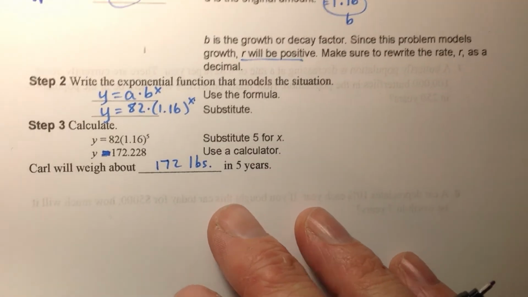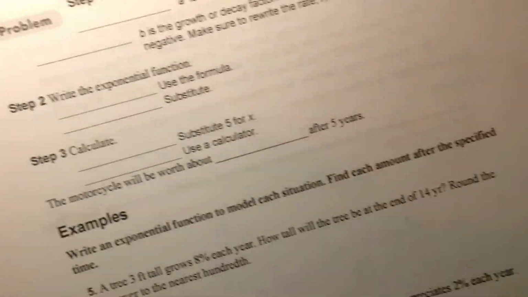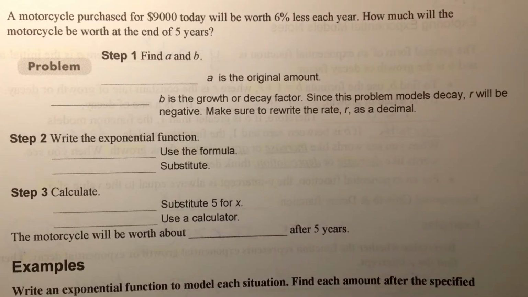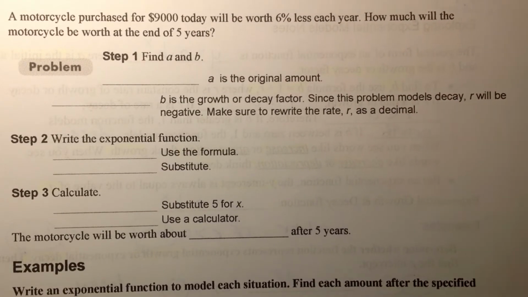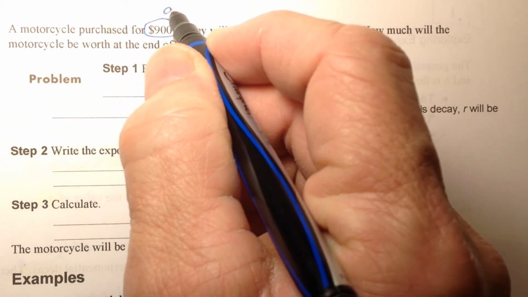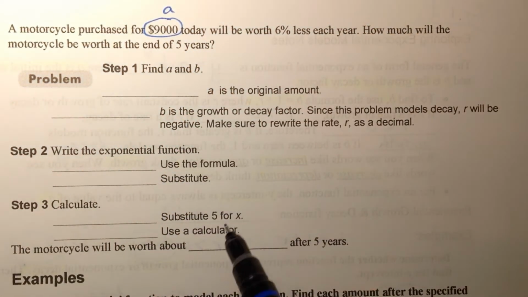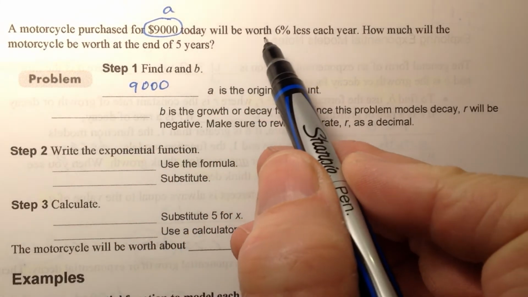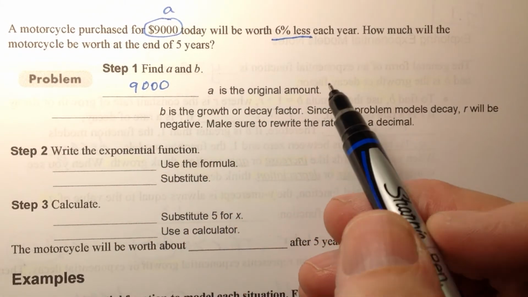All right, let's see if we can go ahead and get this next one done in this same video, and then we'll be done, because then you'll have to just do those next 4 examples. So we've got a motorcycle being purchased for $9,000 today. That's going to be our A value, and so we put that right there. It will be worth 6% less each year.